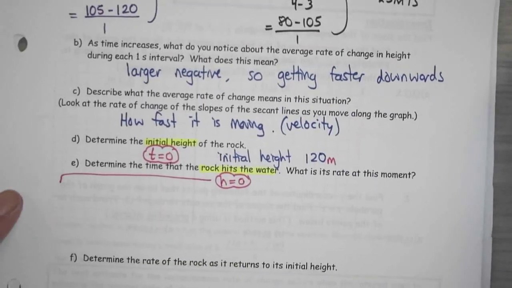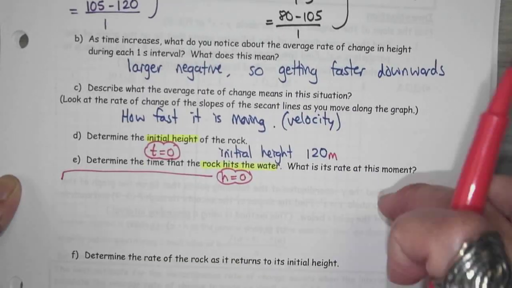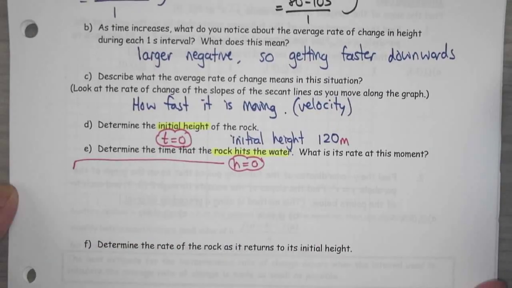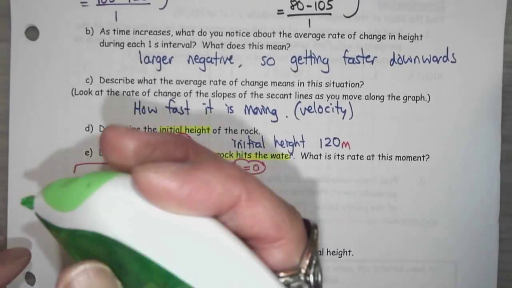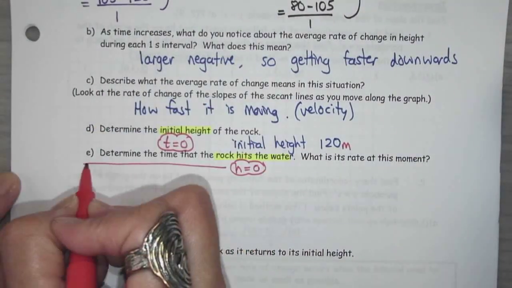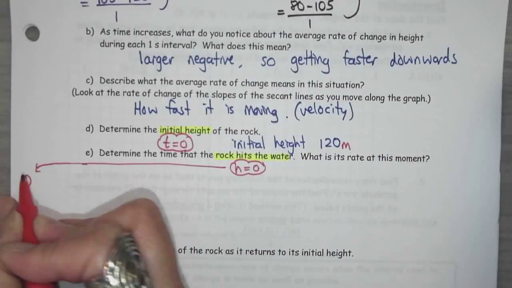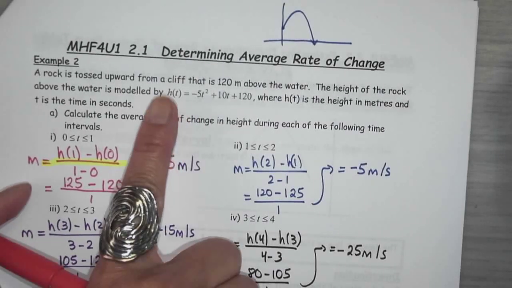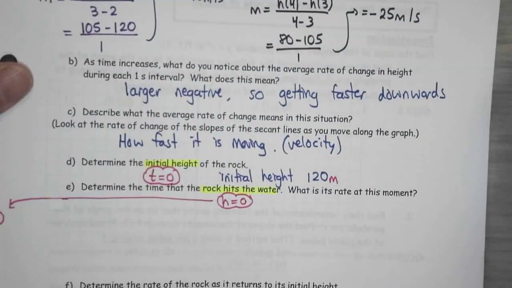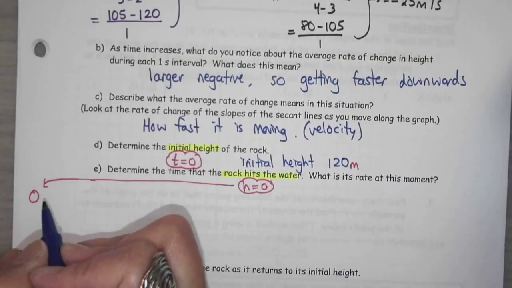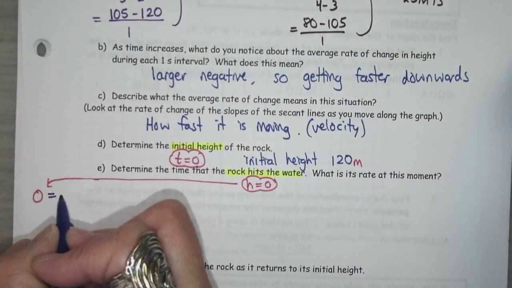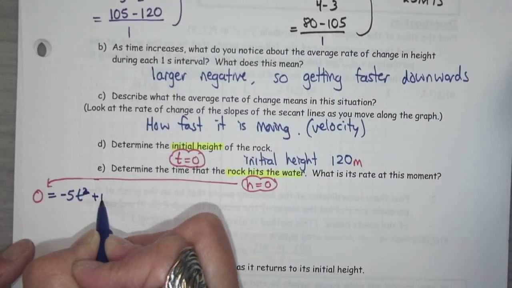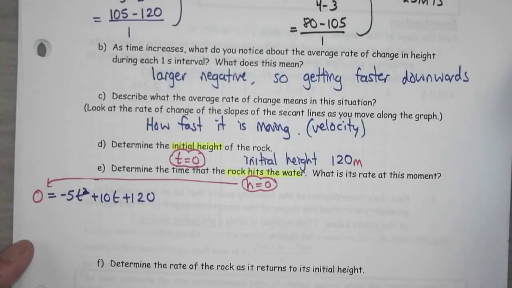Put it all the way here on this side of the page. I did not leave enough room. This should have been a bit more space, so answer it here so we have a bit more room sideways. That's my fault. So then 0 goes into the left side of that initial equation. So again, we're still using the height equation. So the height equals 0, equals negative 5t squared plus 10t plus 120. Okay, and we're going to solve that.